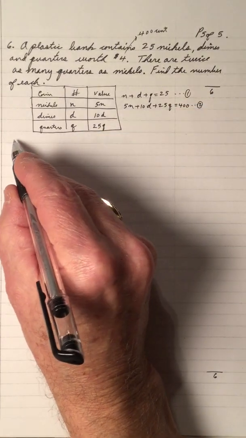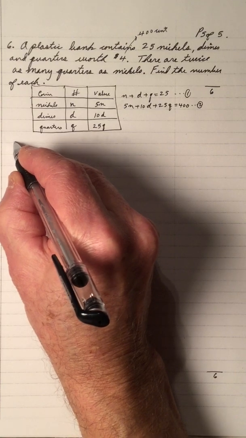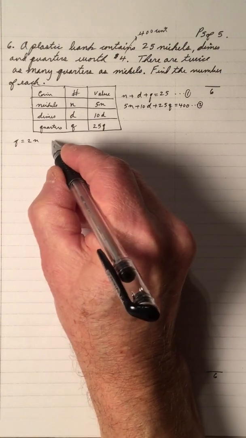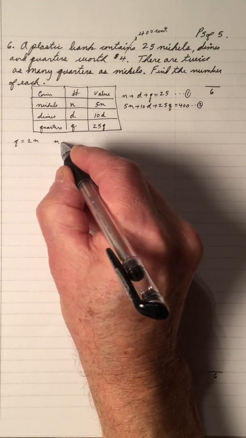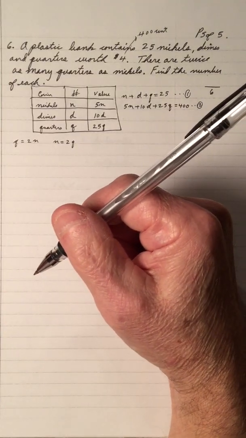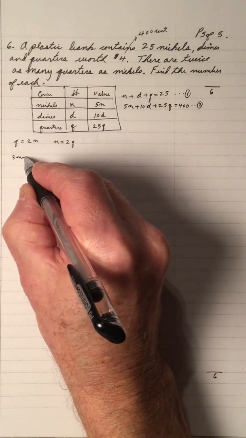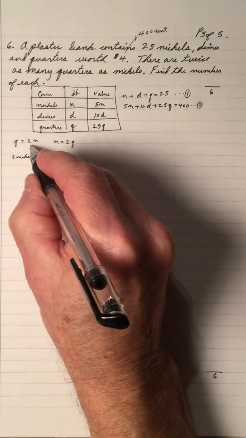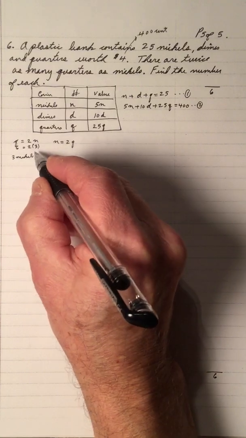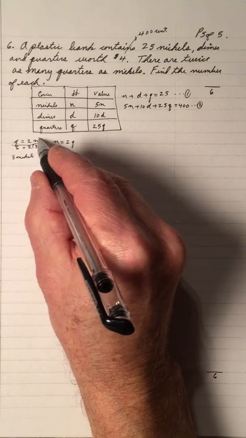Well, let me do a little bit of explanation on that here. Twice as many quarters as nickels. So Q equals 2N. Now some people get confused and they write down N equals 2Q. So if I get confused, what I do is I pretend, I say, if I have 3 nickels, which equation fits? So if I put 3 nickels and multiply by 2, I get 6 quarters. Oh, number of quarters is twice the number of nickels. And this is the equation that fits.